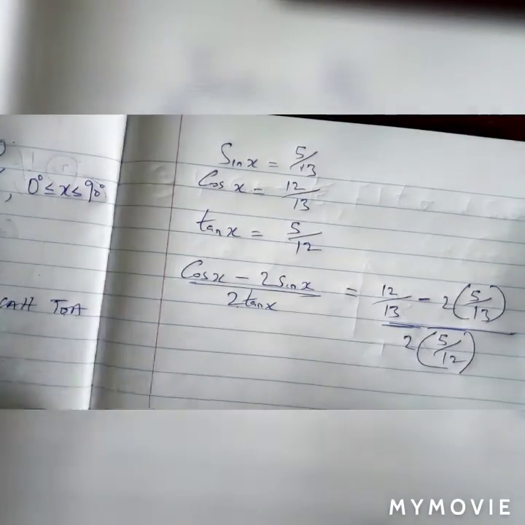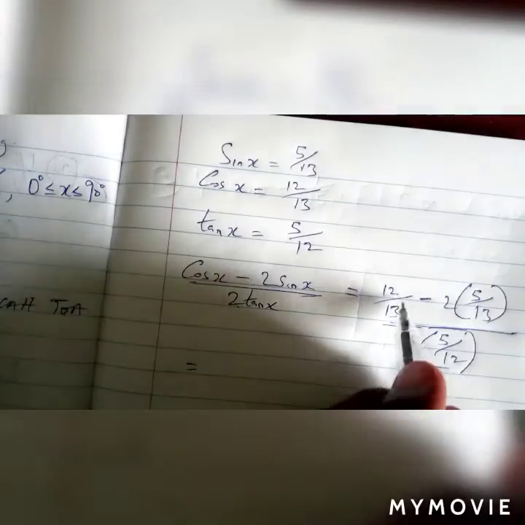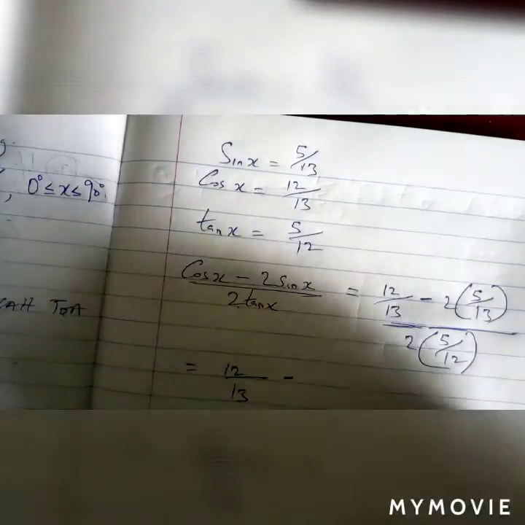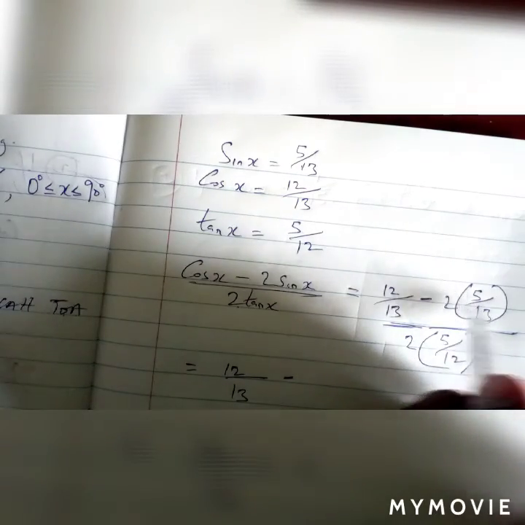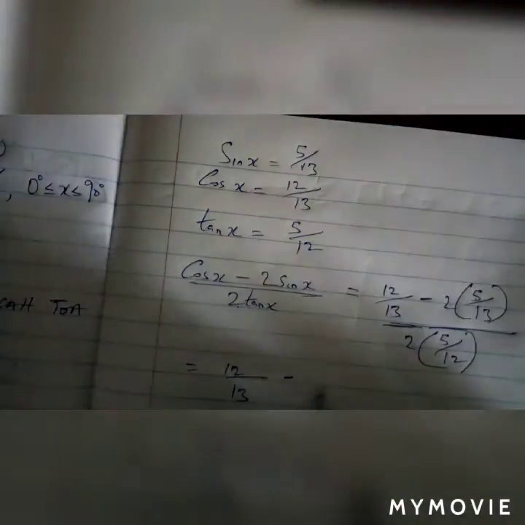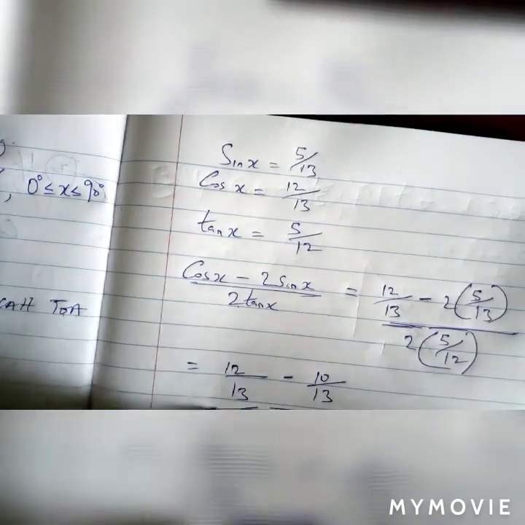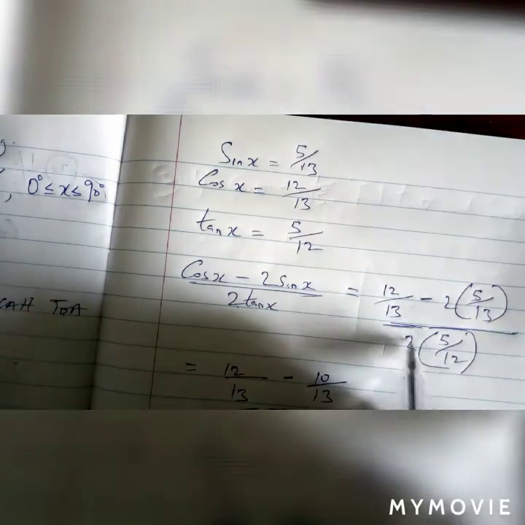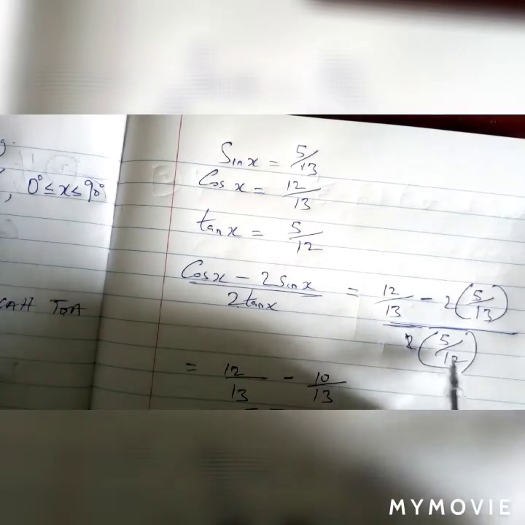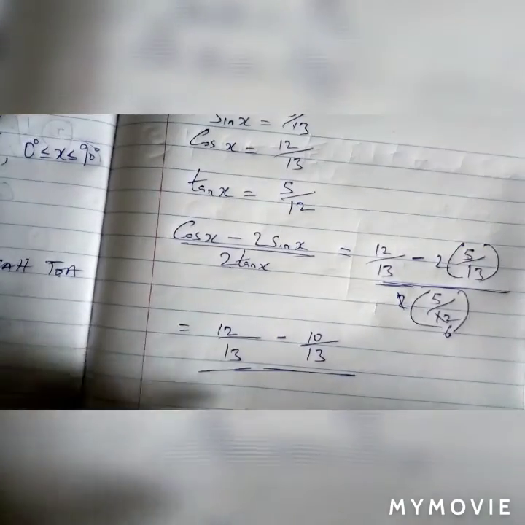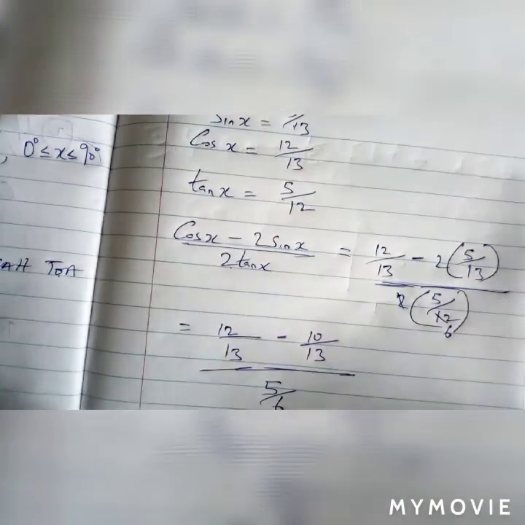Now let's continue. Here we have 12 all over 13 minus 2 times 5, which is 10 all over 13, over, instead of multiplying, 2 can cancel the denominator to give 5 over 6. So we write 5 all over 6.